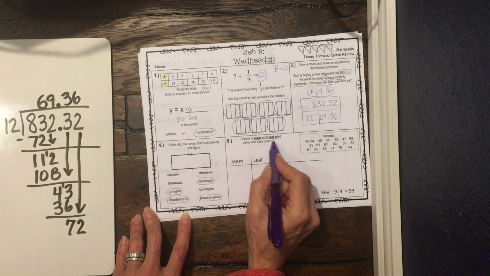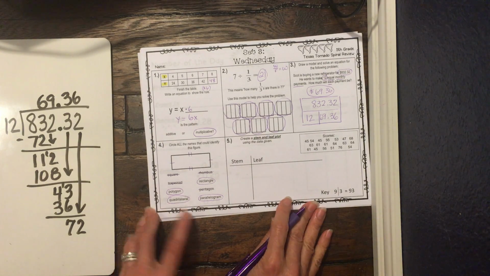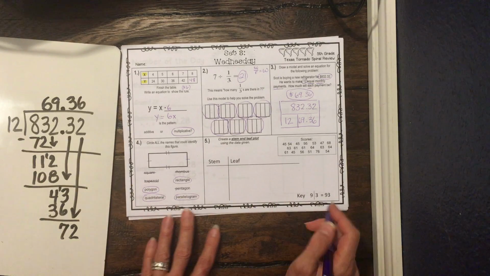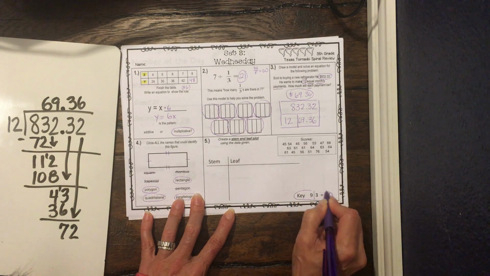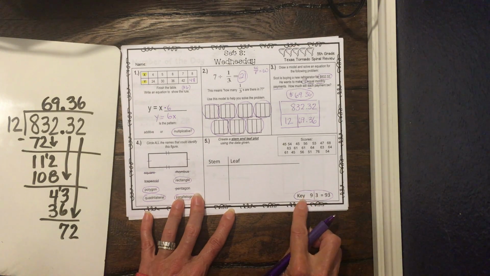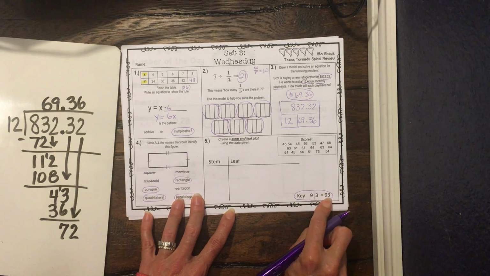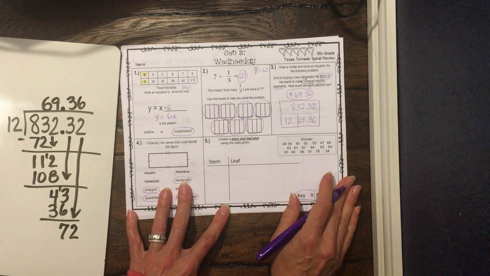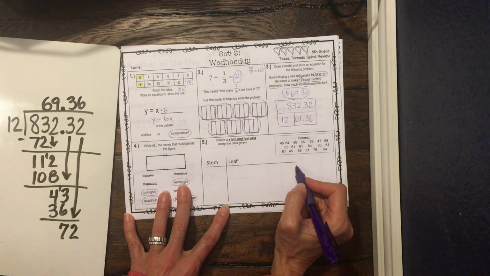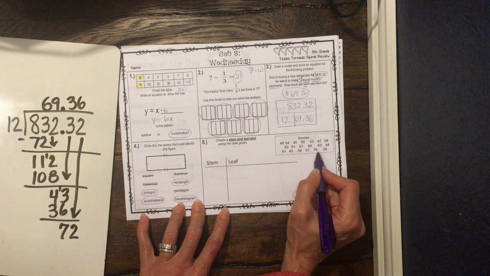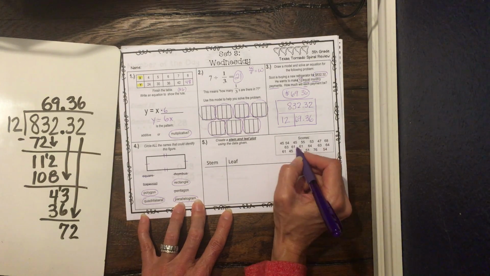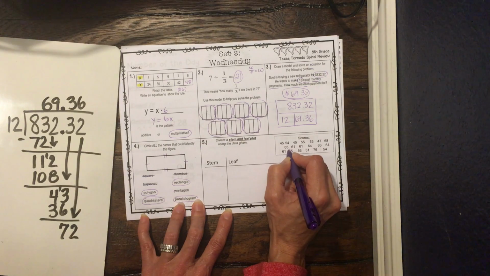All right, we're creating a stem and leaf plot using this data. Always remember we look at our key first. The key tells us if we're looking at whole numbers or decimals. So the key says 9 and 3 means 93, so that means all these are whole numbers. So we're going to look at all of our data and say, okay, what's our lowest stem that we have? Well, I don't see any 30s, so it looks like 40 is going to be our lowest stem.